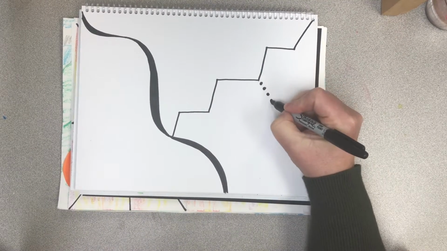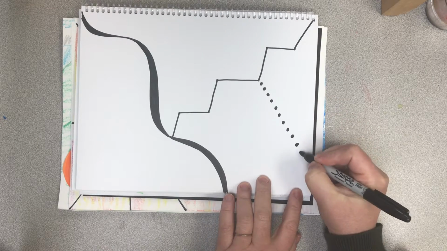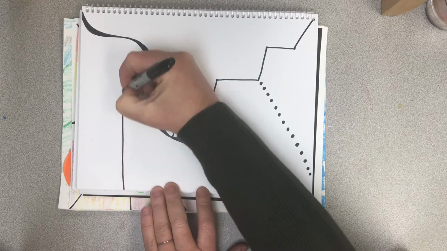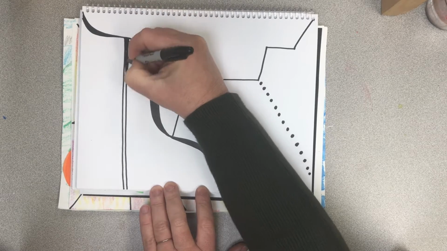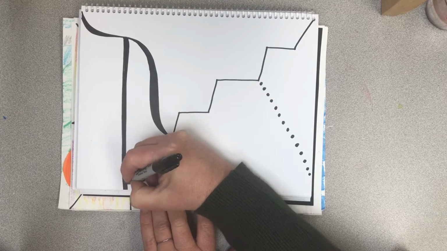How many different types of lines can you use to break up the space of your paper? Here I've drawn an angular or zigzag line, a dotted line, a straight vertical line. Think of the number of lines you could make that are different from each other.